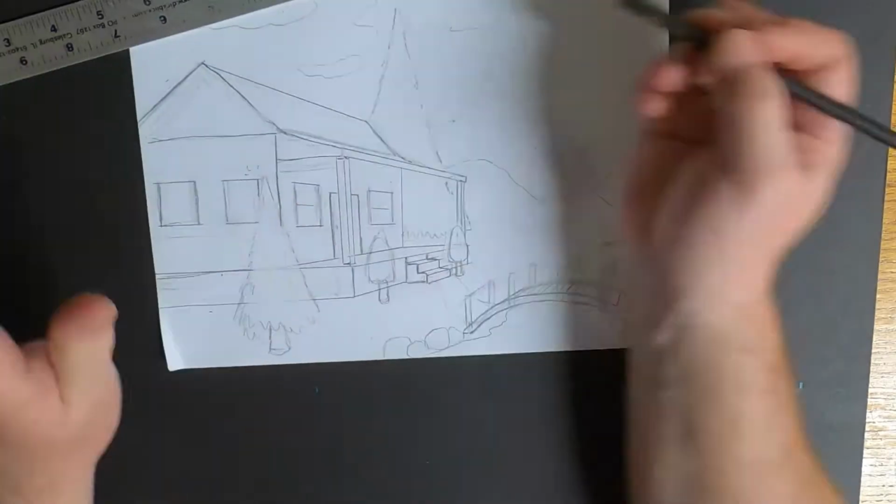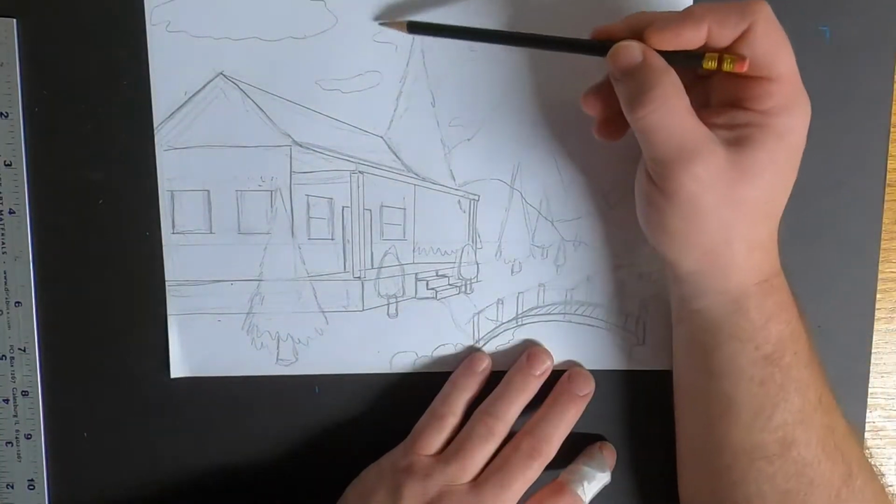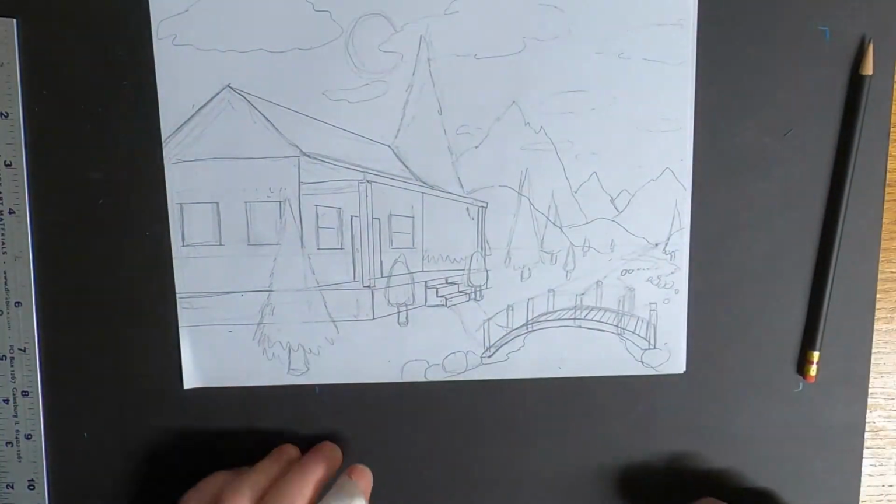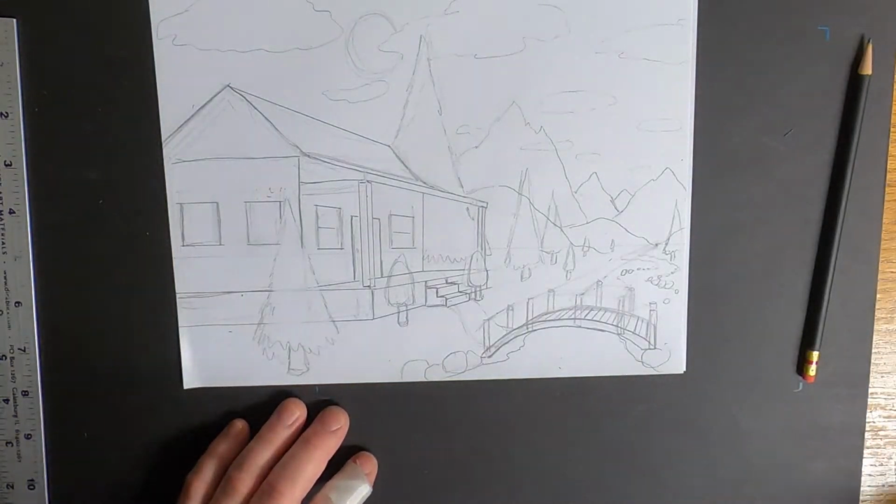Even got in some size variation in the clouds. And there's my light source right there. Left to center.